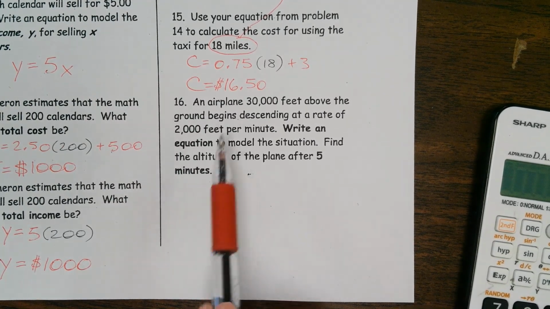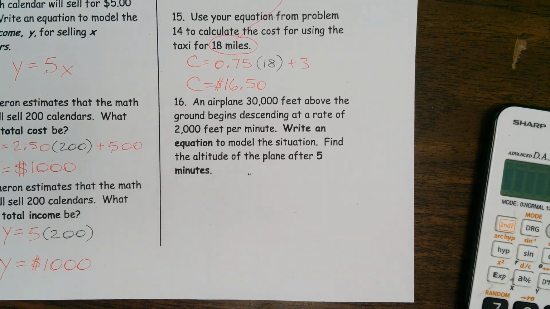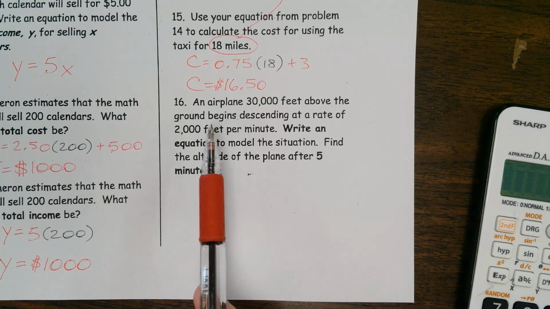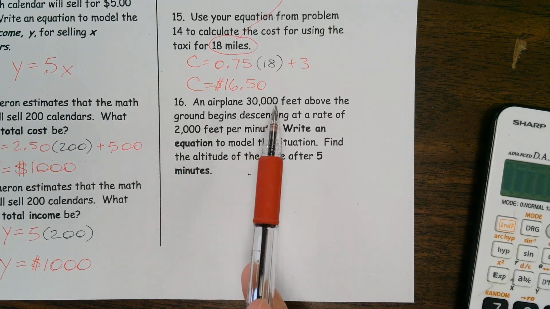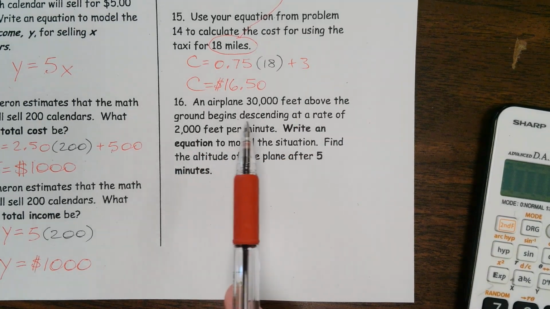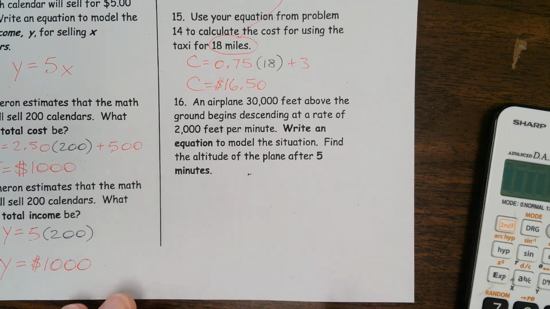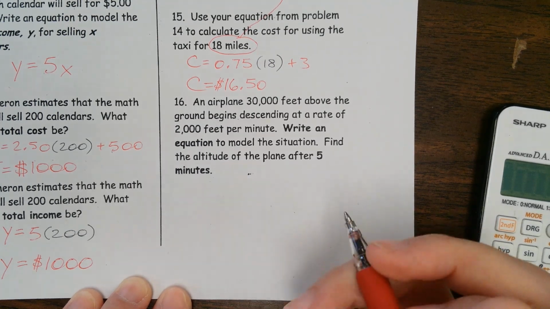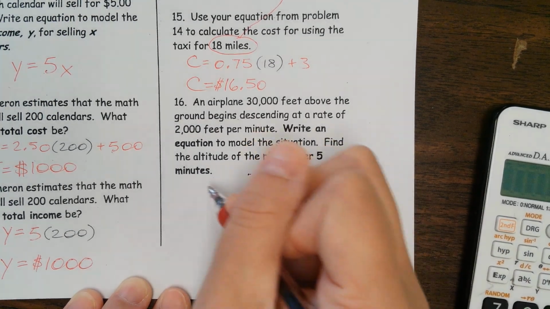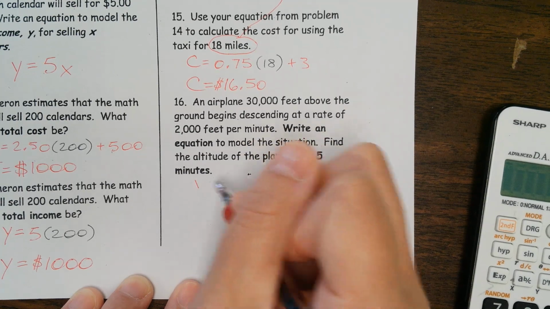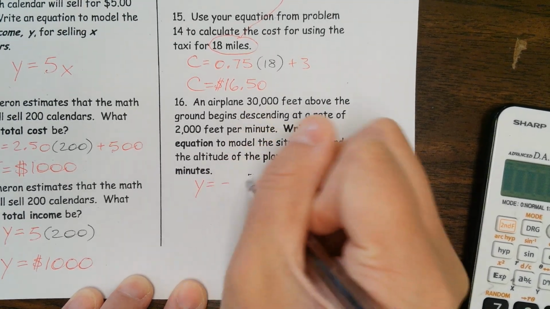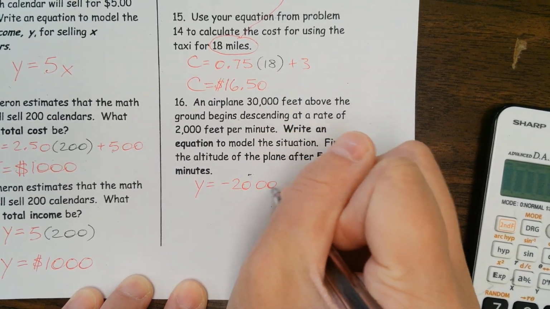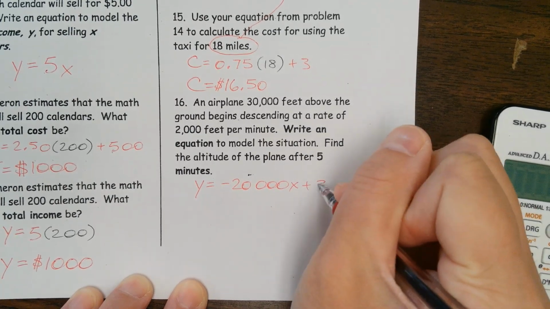Okay, number 16. Brian. So it's negative 2,000. Read the question first. An airplane 80 feet above the ground begins descending. Write an equation to model the situation. Find the altitude of the plane. Okay, so what's your equation? Y equals negative 2,000x plus 30,000.